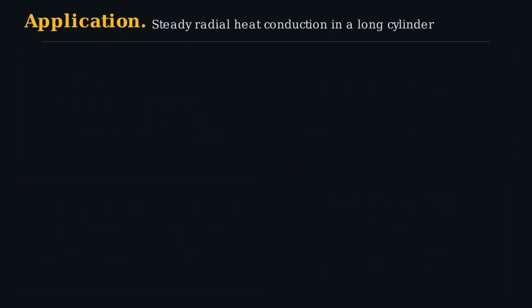As an application, consider steady radial heat conduction in a long cylinder. Because the cylinder is long and the situation is radially symmetric, the temperature can be described using only the radial distance from the center. The cylinder has an outer radius, and the quantity we want to describe is the temperature profile from the center toward the boundary.